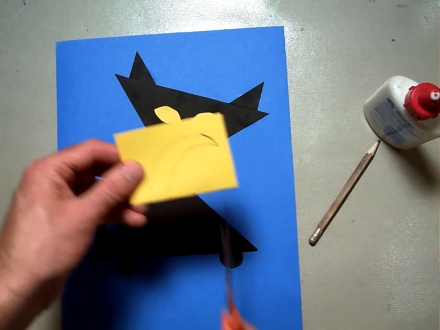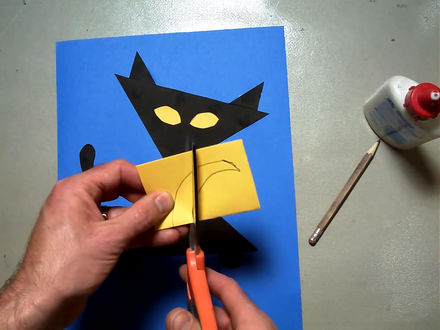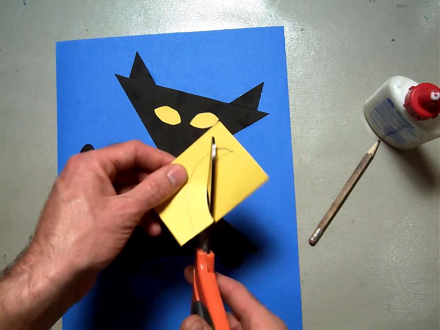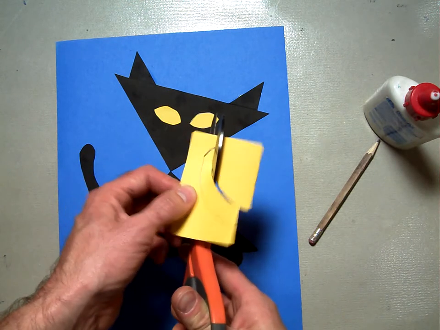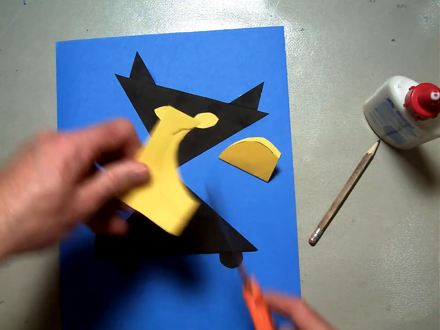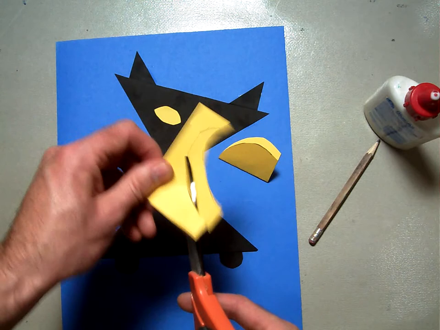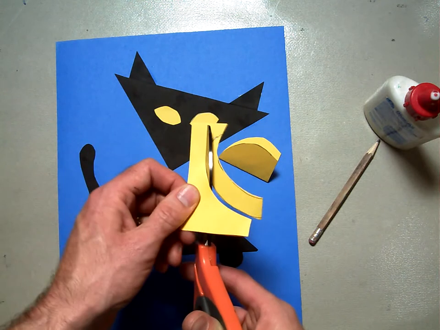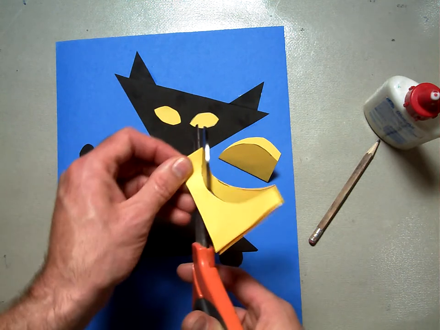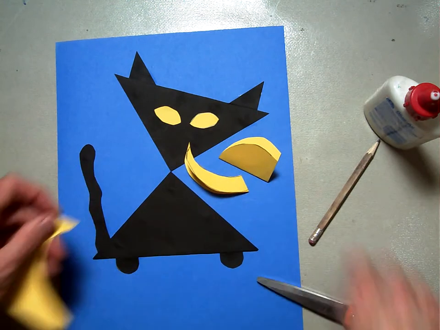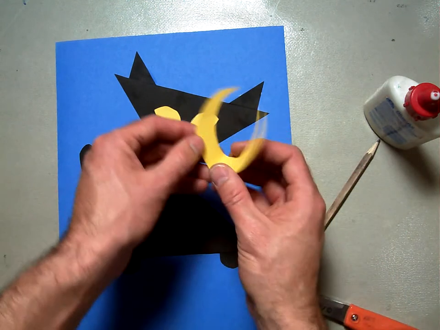I'm going to cut on the top piece so that I have a symmetrical moon. If you want to open it all the way up and cut that out, that's fine too. If I take that piece now, I have a symmetrical moon.